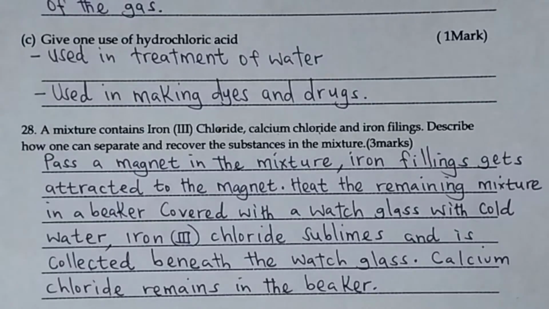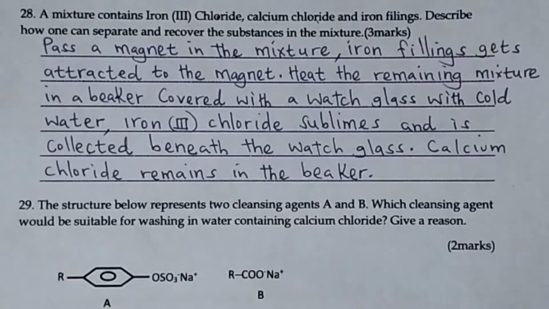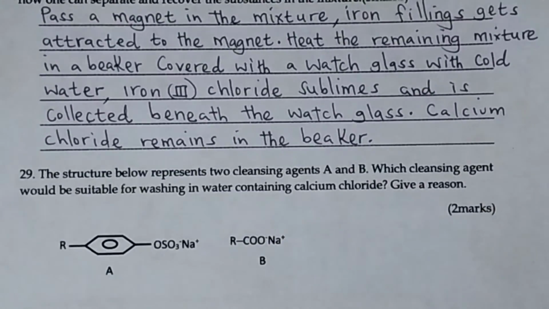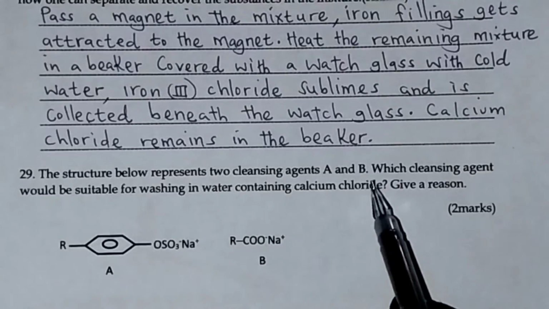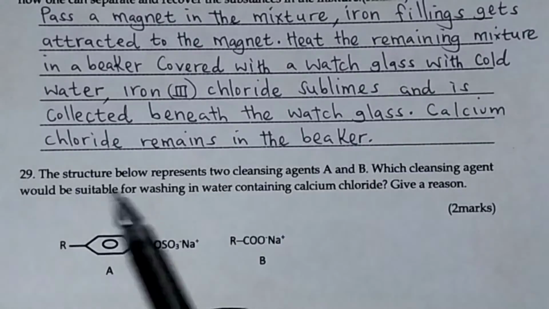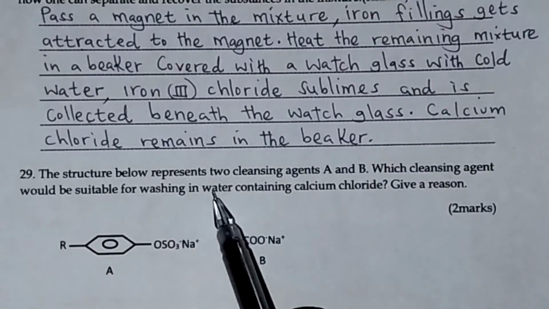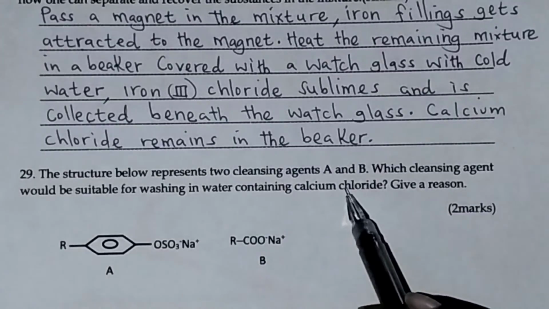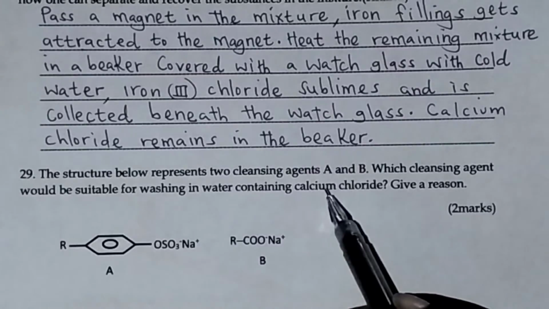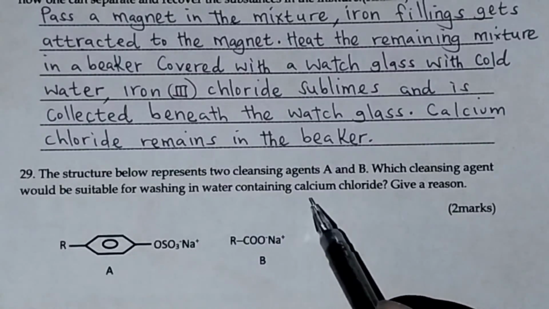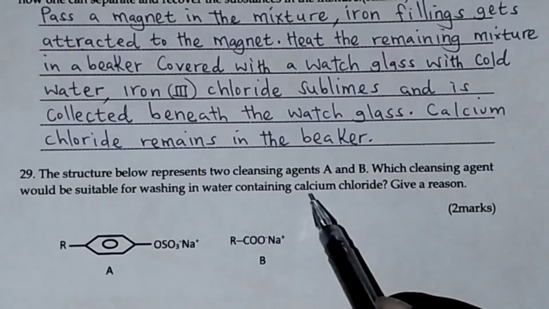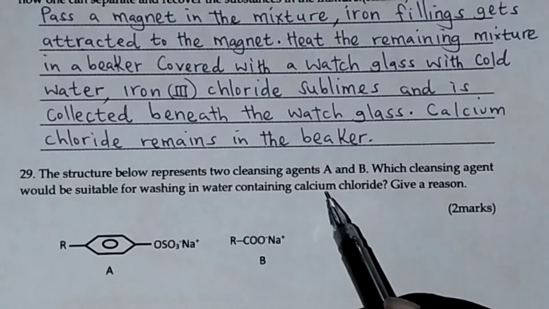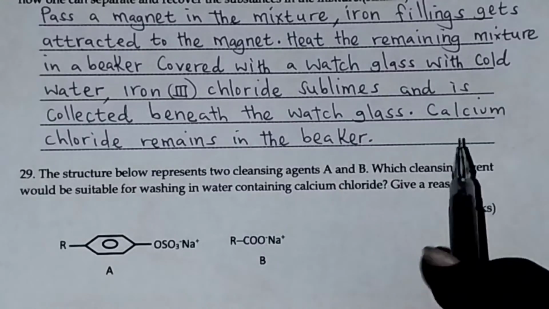So question number 29, the last question. We are told the structures below represent two cleaning agents, A and B. Which cleaning agent will be suitable for washing in water containing calcium chloride? Give a reason. Calcium chloride contains calcium ions, so when it is added to water, it makes the water hard. The calcium ion is responsible for water hardness.